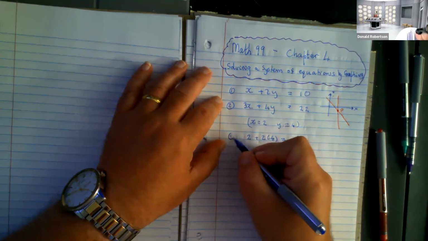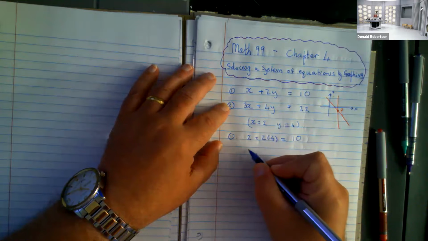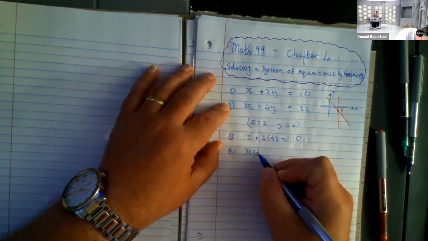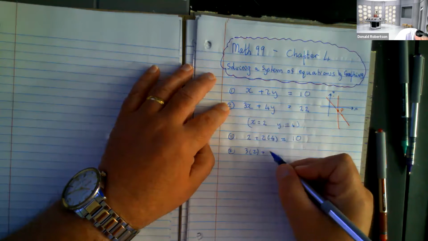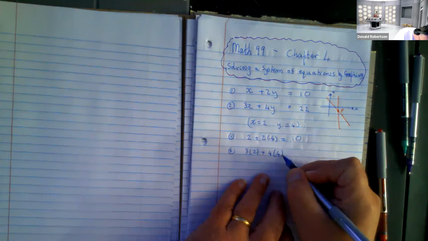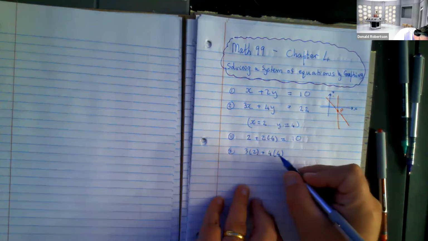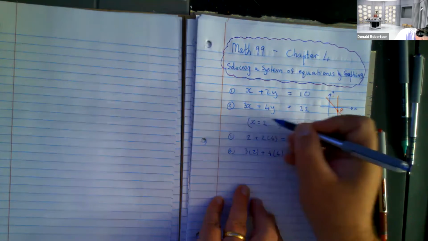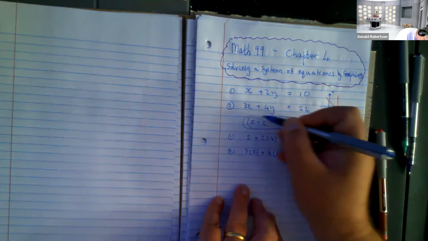That's equation 1. Now, for equation 2, 3 times the x coordinate becomes 3 times 2, plus 4 times the y coordinate, which is 4 times 4. That's 6 plus 16, and that equals 22. So we did verify that this is our solution.